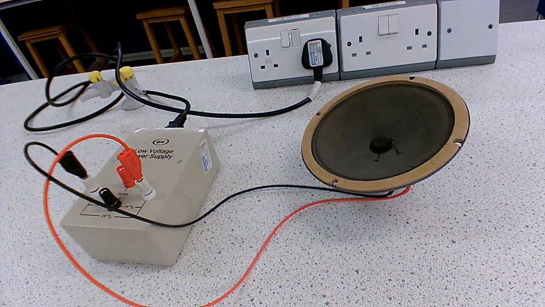Okay, so in this video we're going to take a look at how a loudspeaker works, and this is a really nice example of the motor effect, where essentially we have two magnetic fields, one of which is an electromagnet, interacting with each other, and that exerting a force on them and making them move. So a loudspeaker is a classic example of that.